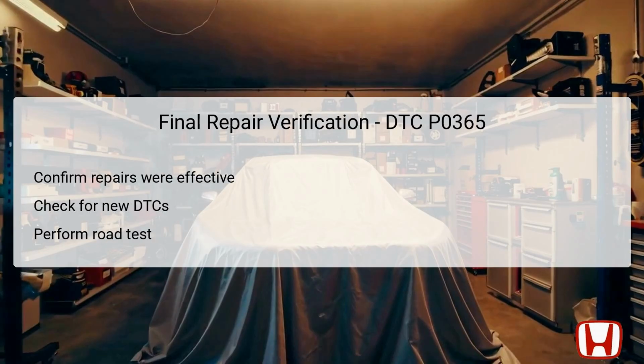After completing the troubleshooting process and implementing necessary repairs for DTC P0365, it is essential to conduct a final verification to ensure everything is functioning correctly. Begin by confirming that all repairs were effective and that the CMP sensor wiring and connections were restored to optimal condition. Next, use the Honda Diagnostic System, HDS, to check for any new DTCs that might indicate ongoing issues. This is a critical step to ensure the ECM is receiving accurate signals from the CMP sensor.